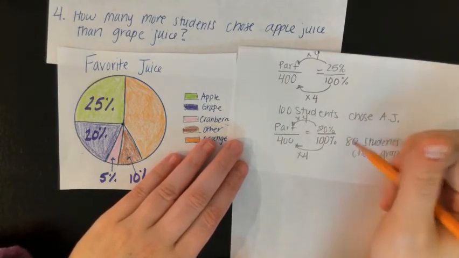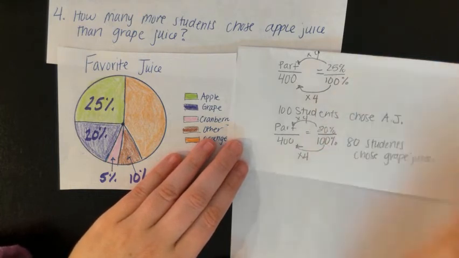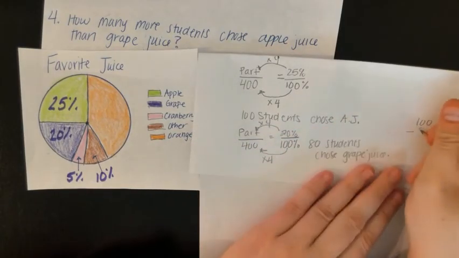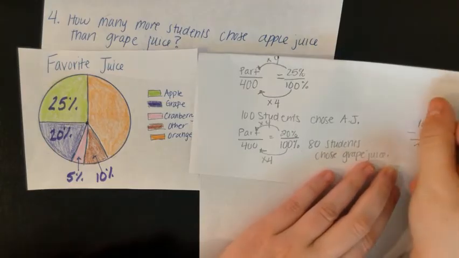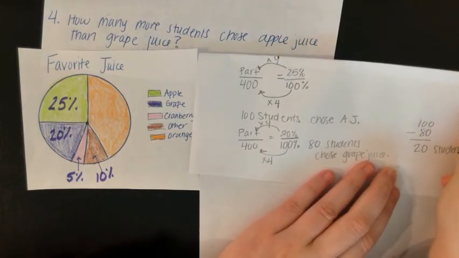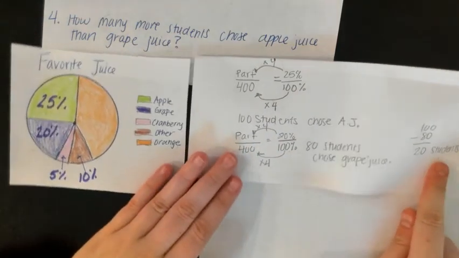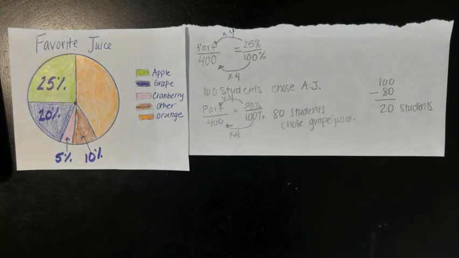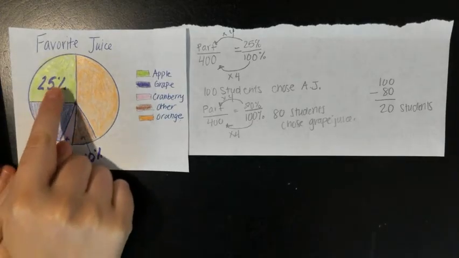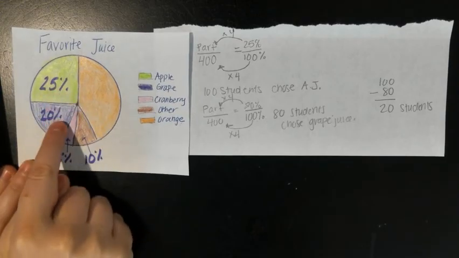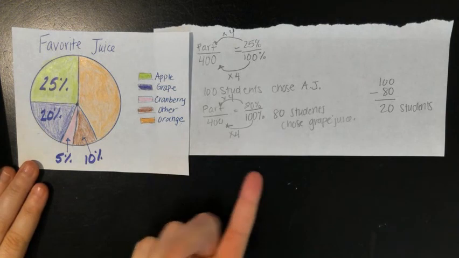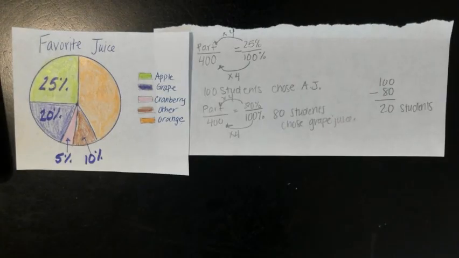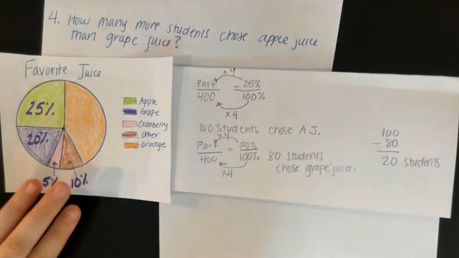I'm going to take the smaller one and subtract it from the larger one. Sorry about that. So we're going to take the 100 students that chose apple juice and subtract the 80 students that chose grape juice, and there will be 20 students. So 20 more students chose apple juice than grape juice. Another way you could do this problem is you could take the percents and find the difference. So 25% minus 20% is 5%, and you can find 5% of 400 using a proportion, and you'll get 20 students. And that was analyzing a circle graph.